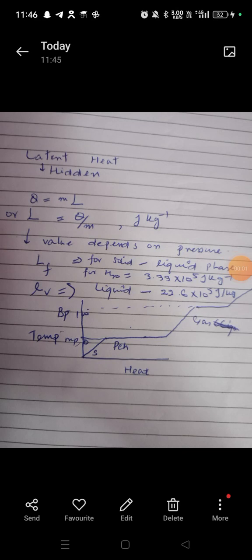Hello, welcome everyone. Today we will discuss a very small concept in physics. We usually define it in chemistry as well. So it's a common concept in physics and chemistry. It's called latent heat. Latent actually means hidden. So why do we say hidden?